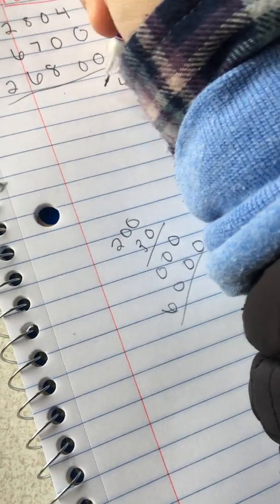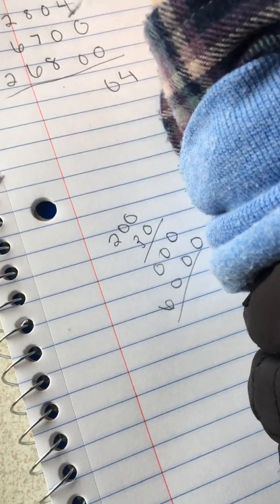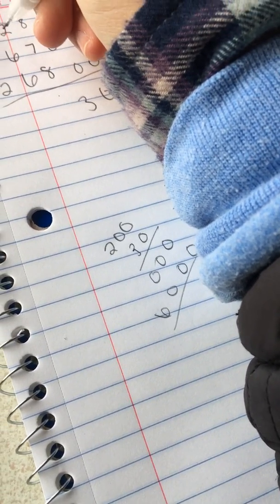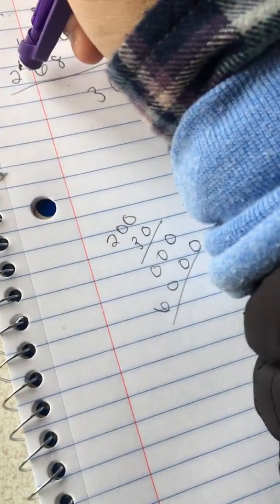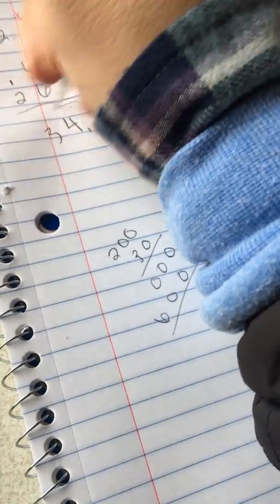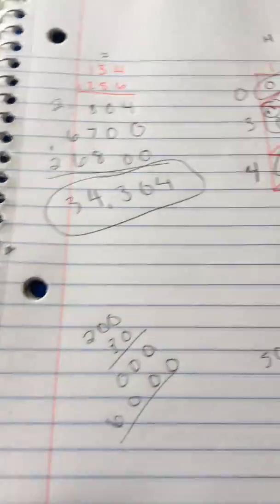This is 4, carry the 2, and so on. As you can see, we're adding up the partial products. And as we see, we arrive at the same answer.